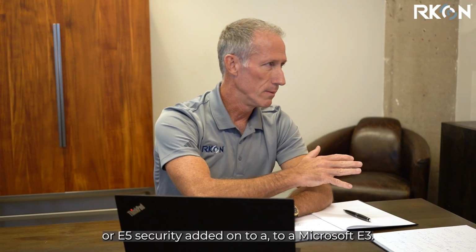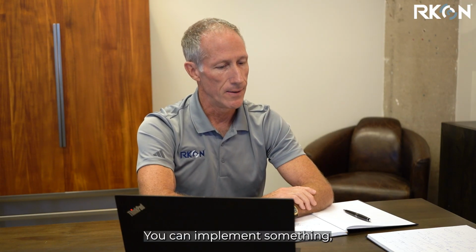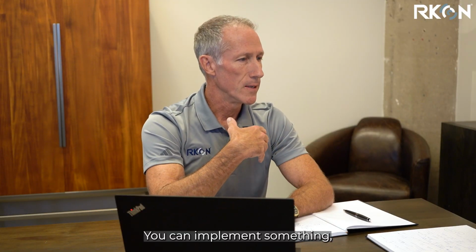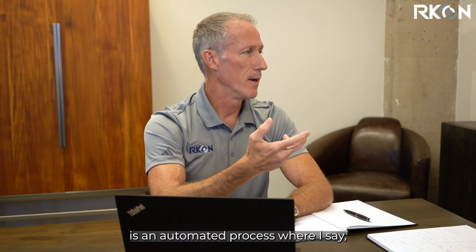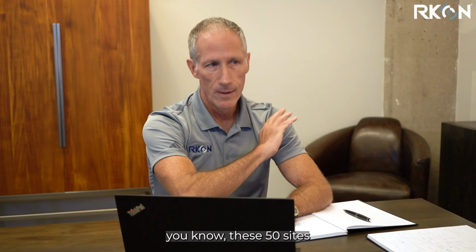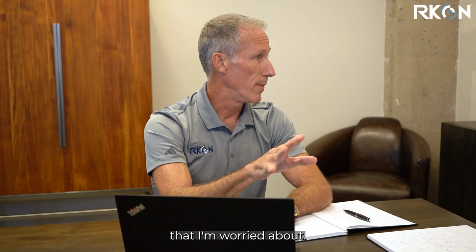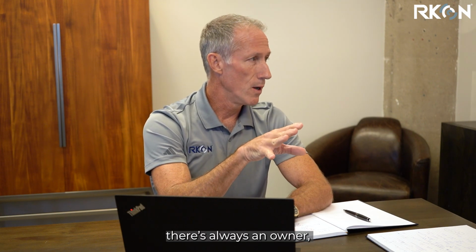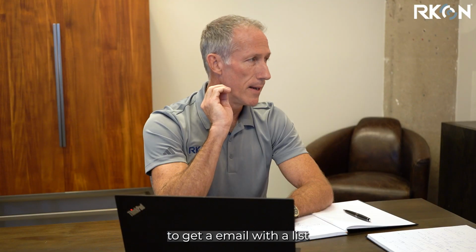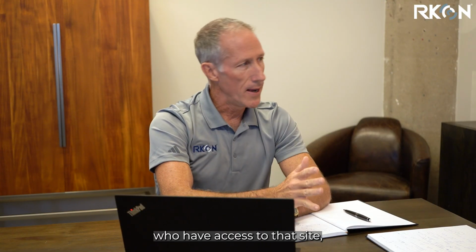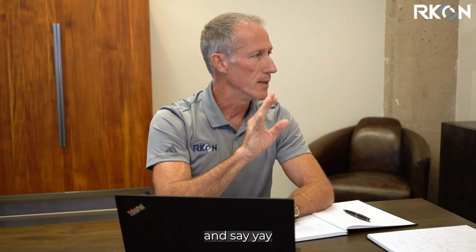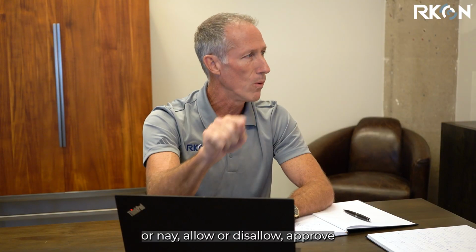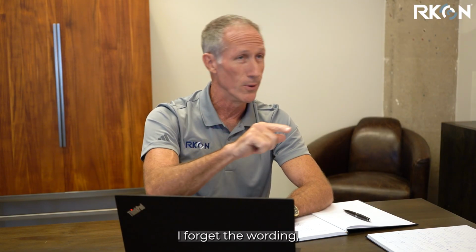E5, okay. Or E5 security added onto a Microsoft E3, you can implement something called access reviews. An access review is an automated process where I say, well, I have these 50 sites that I'm worried about, and I would like the owner of those sites, there's always an owner, to get an email with a list of all the people who have access to that site, no matter how they have access, and say yay or nay, allow or disallow, approve, disapprove, I forget the wording.